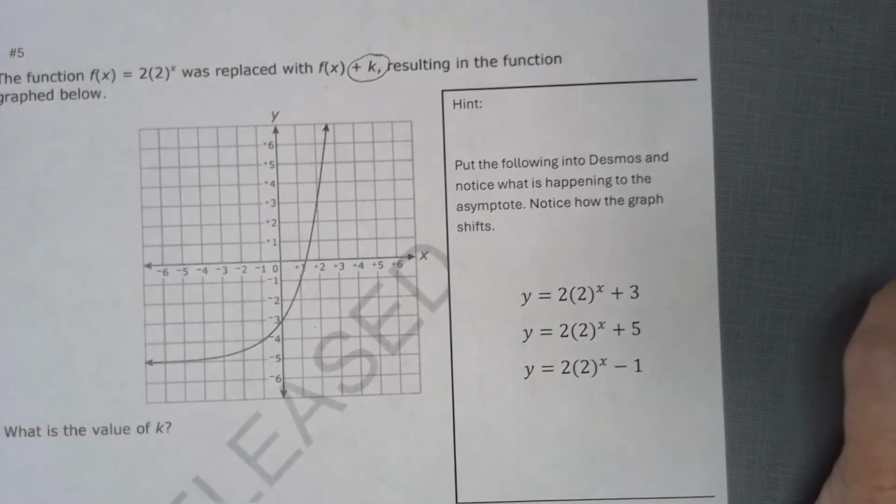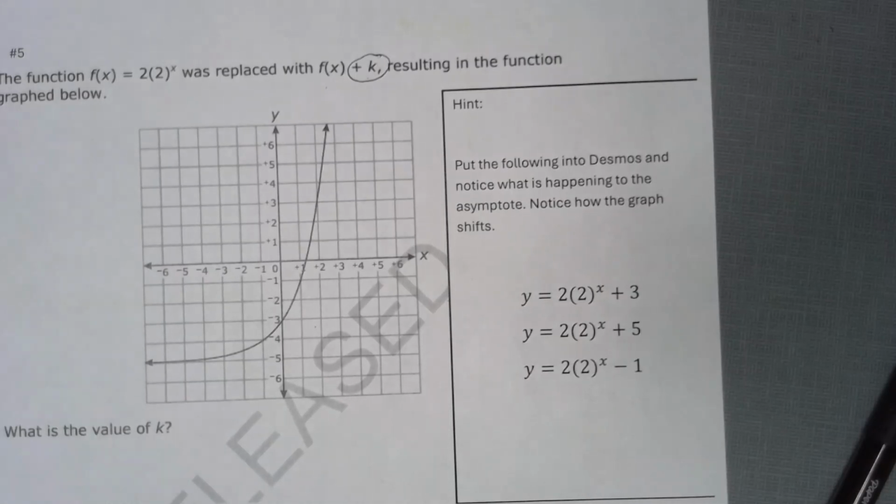Y equals 2, parentheses, 2 raised to the x, minus 1. What happened to the asymptote from here to here? What happened to the graph? Moved down 1. So y'all, this little number that's being added and subtracted on the end of the function is moving this thing up and down. Okay, so now let's go back and take a look at the original problem.